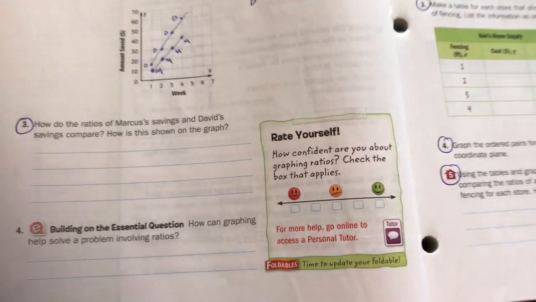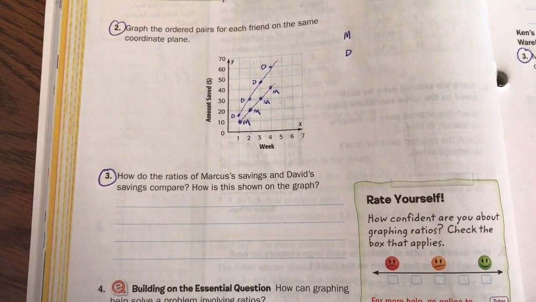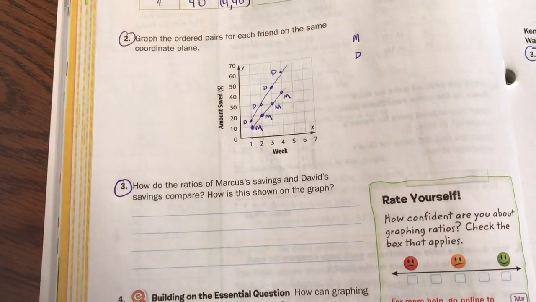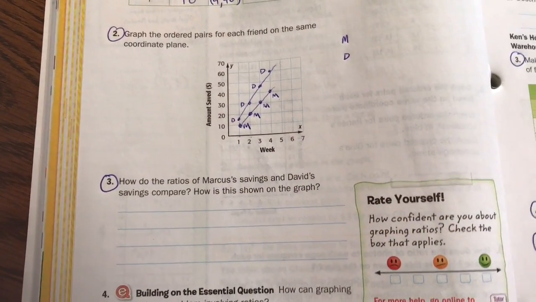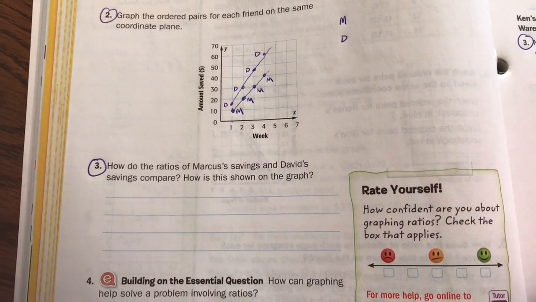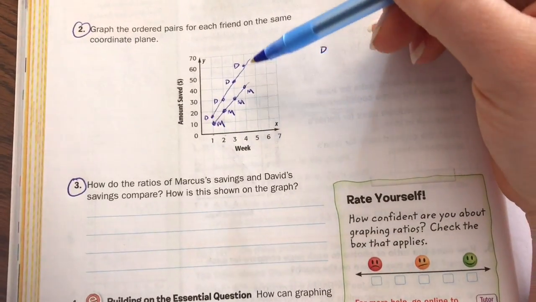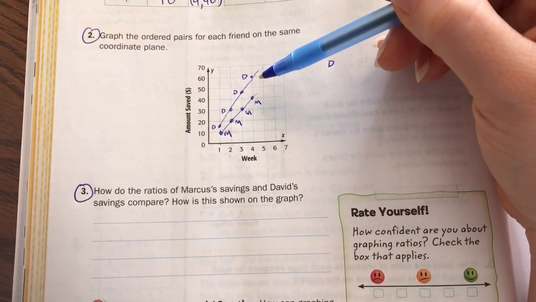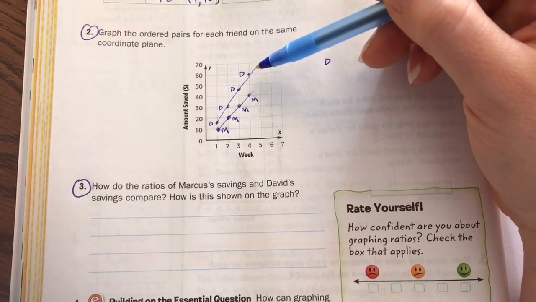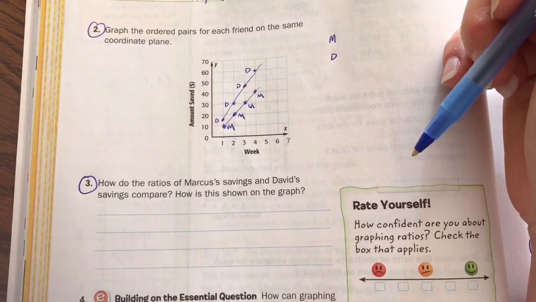So number 3, now we're going to explain, how do the ratios of Marcus's savings and David's savings compare? How is this shown on the graph? Okay, well, let's take a look. They're both in a straight line. Remember, I told you straight lines are good when you're graphing equivalent ratios. You need a straight line. So they both have a straight line. Whose is steeper? David's is steeper, because David saves more than Marcus each week. David saves $15. Marcus saves $10 each week. So David's is going to be steeper.